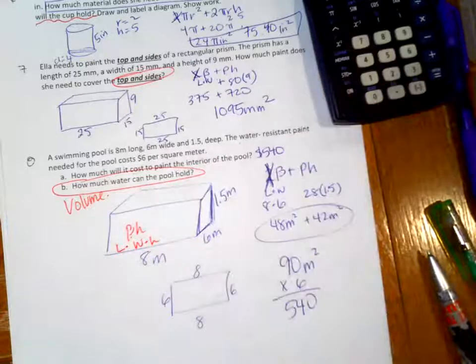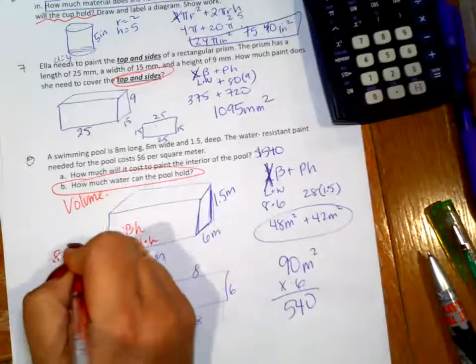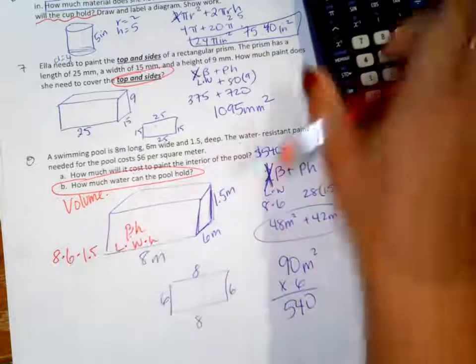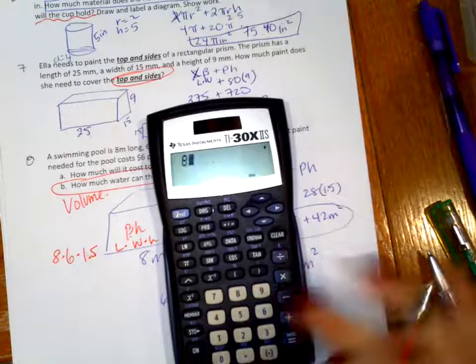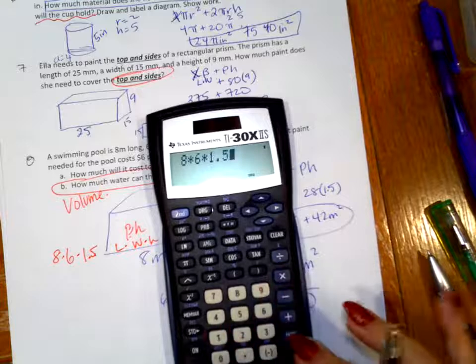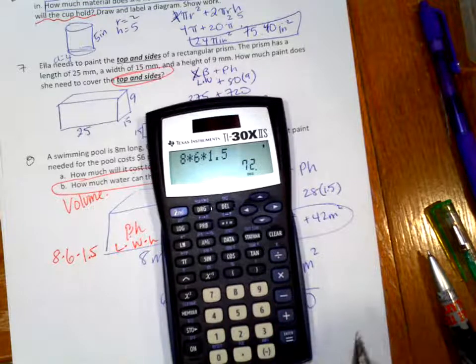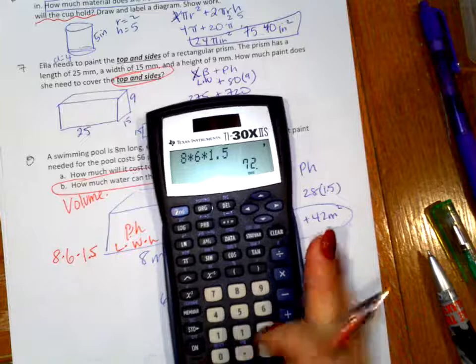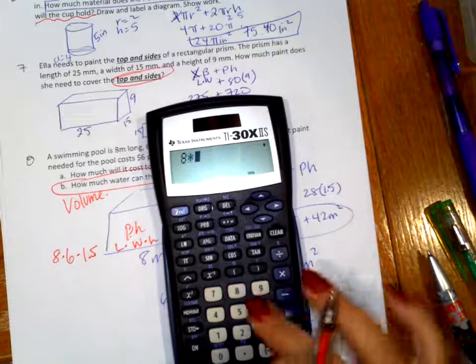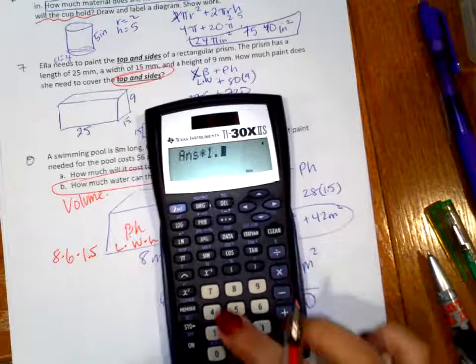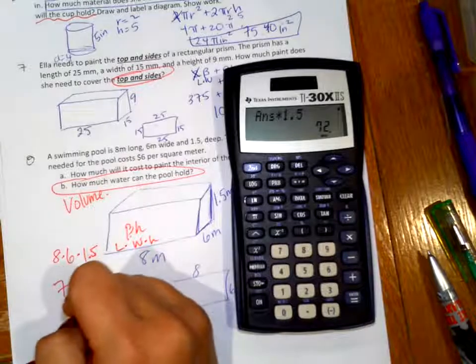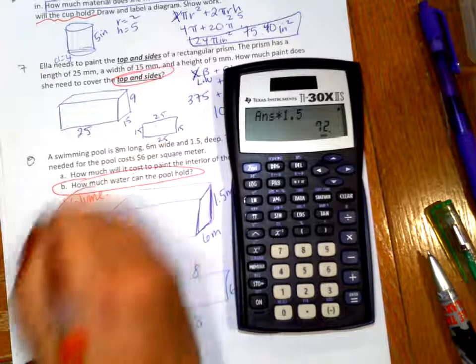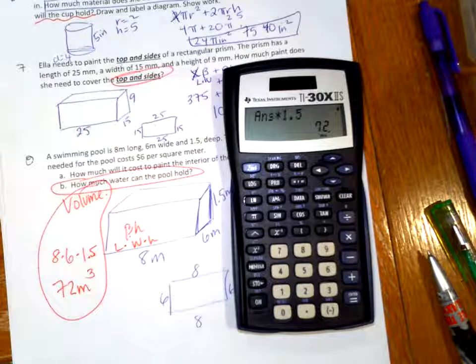So for volume, we've got 8 times 6 times 1.5. Sorry, my 5 looks bad. 8 times 6 times 1.5. 72. Okay, if you don't like it like that, 8 times 6 equals that, times 1.5. Either way, 72. 72 meters cubed. Remember, volume always has cubic meters.